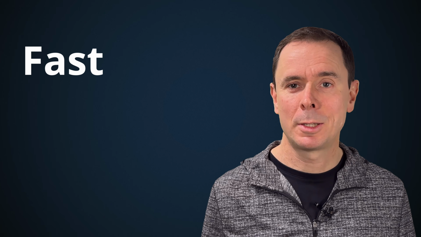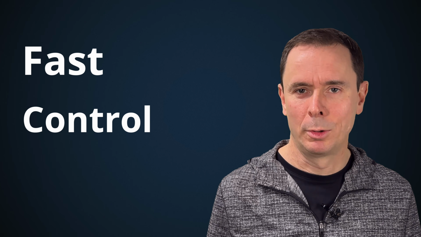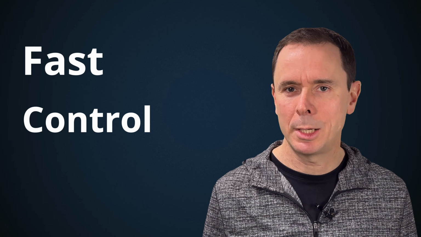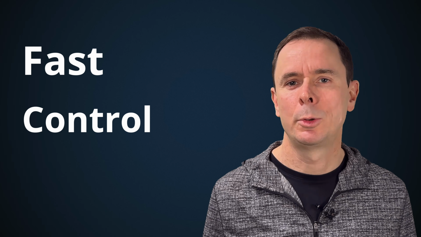I'm guessing you already know 3 things about Rust. 1, it's fast. Rust is just as fast as C or C++. 2, it gives you full control. Rust is a genuine systems language. It gives you just as much control over allocation and memory layout as C or C++.